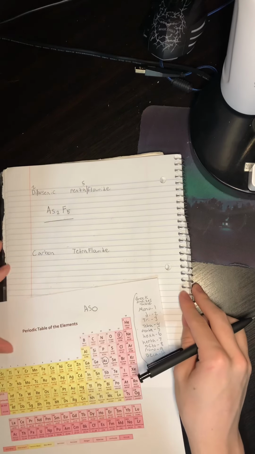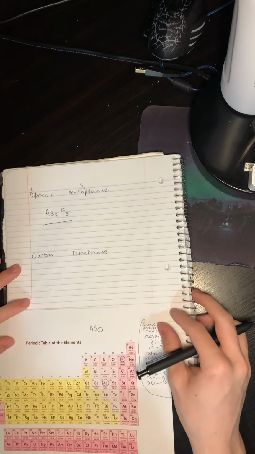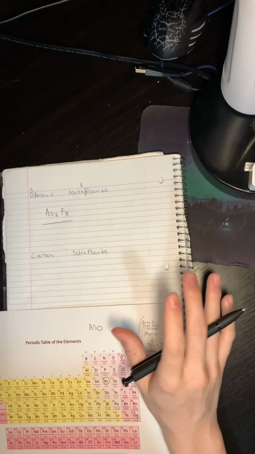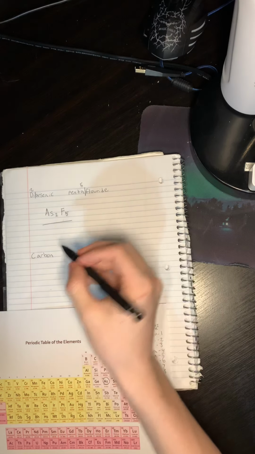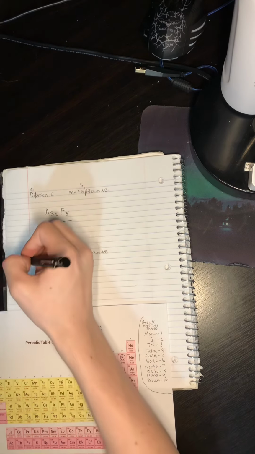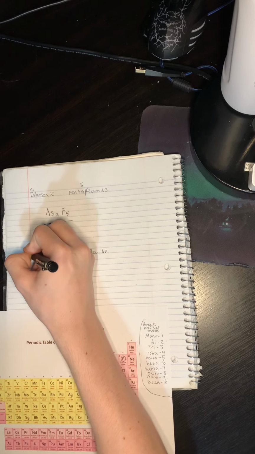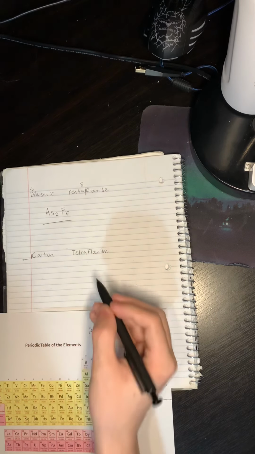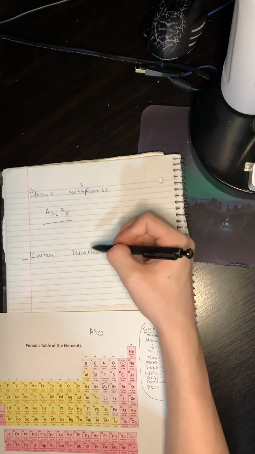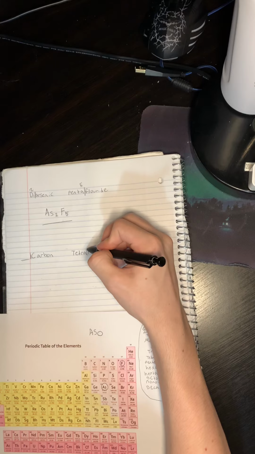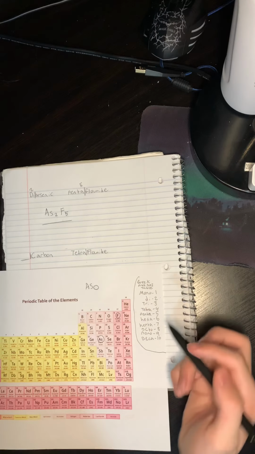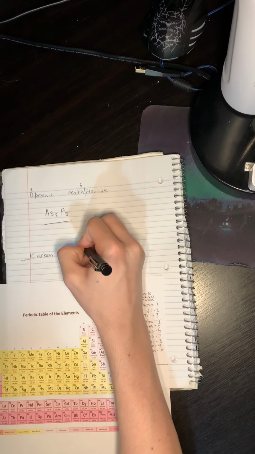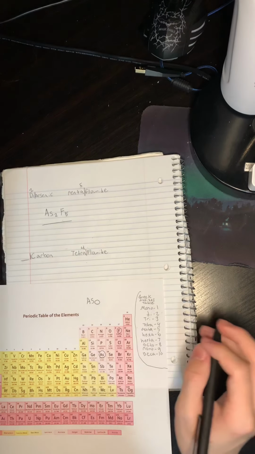Moving on, we have carbon tetrafluoride. Starting off the same thing we did with this one, we have to isolate the prefixes. With carbon, there is no prefix. So I'm going to put a line at the start of carbon saying that if there was a prefix, it would have gone here. In tetrafluoride, we can cut off the tetra because you see on the table right here, tetra means 4. So we're going to put 4 at the top, just for a note.